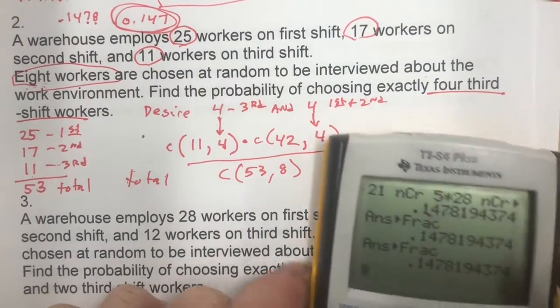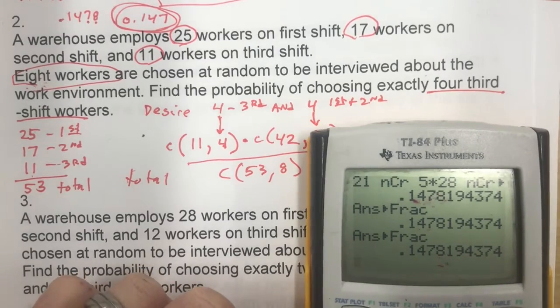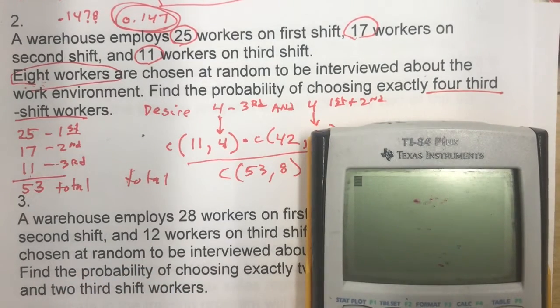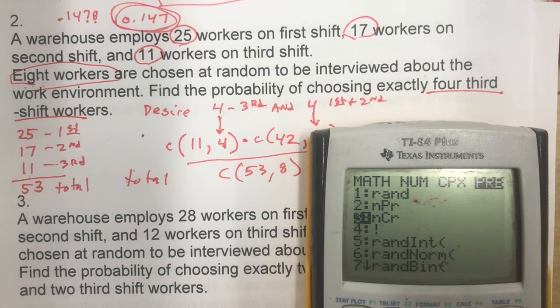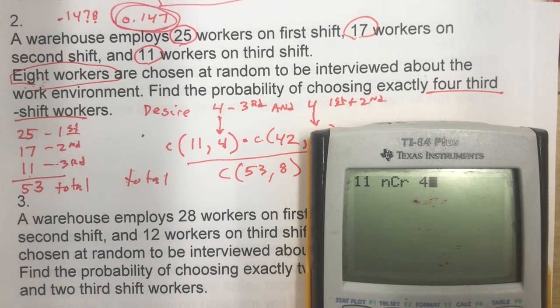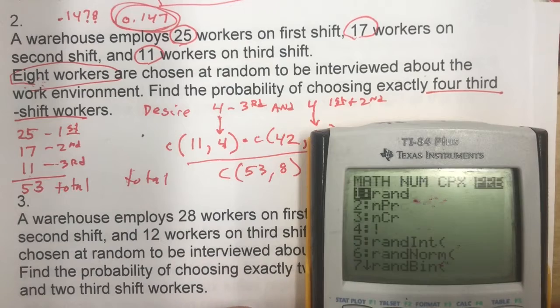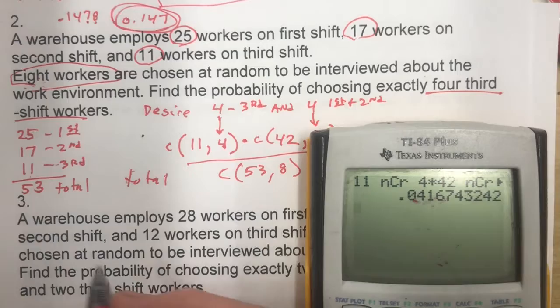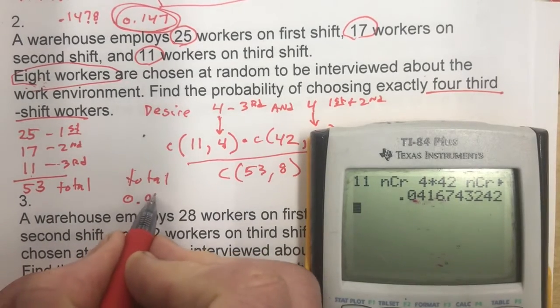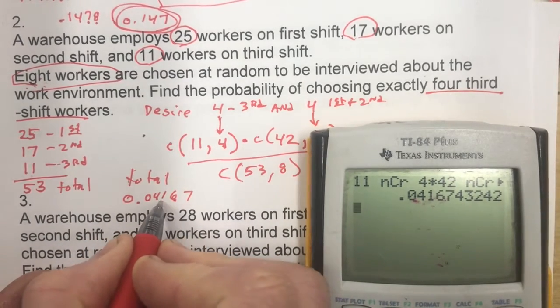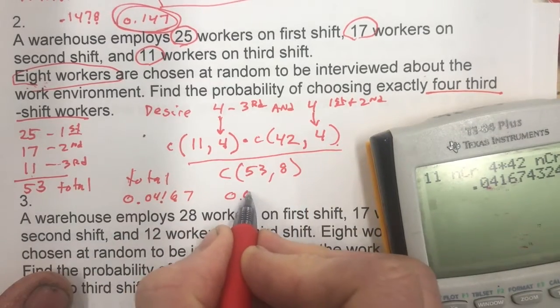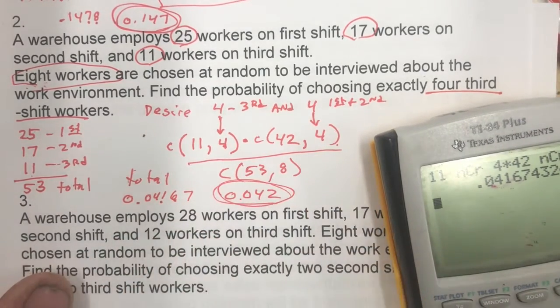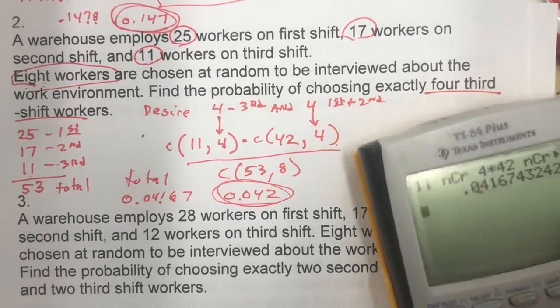Now let's punch it in. 11 NCR 4 times 42 NCR 4 divided by 53 NCR 8. And it comes out to be 0.04167. The 6 makes the 1 go up to a 2, so 0.042 is what my answer will be on this one.